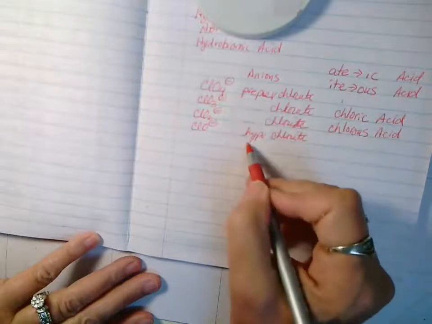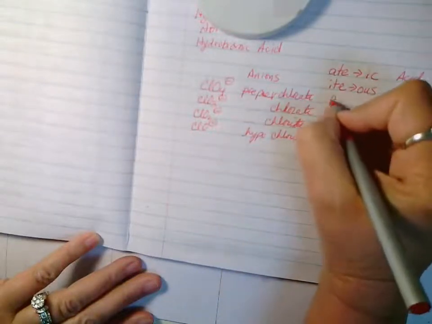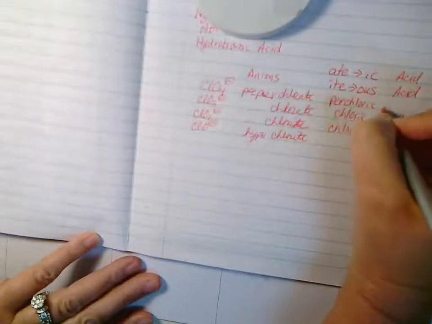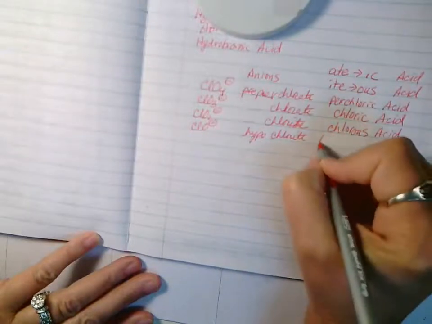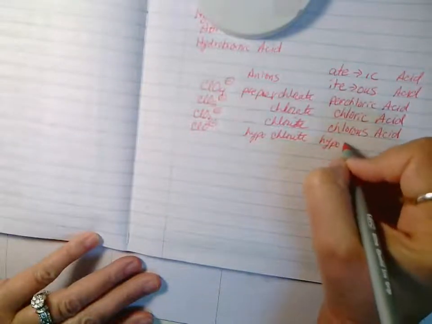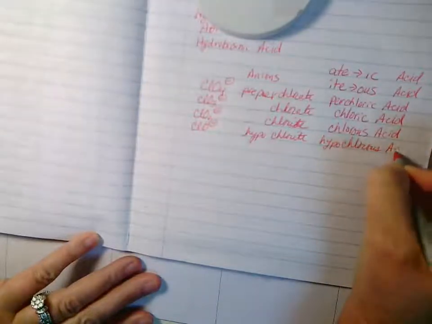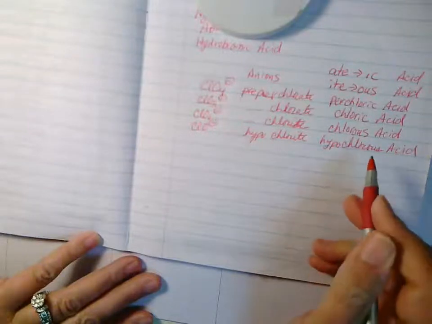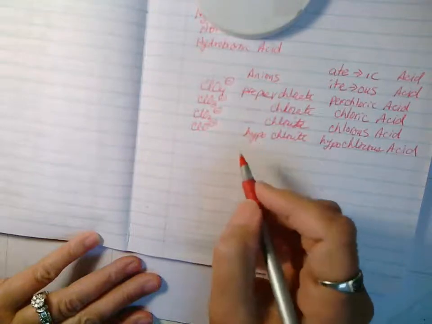And in the first and the last case, we just keep the prefix. So this would be perchloric acid. And in this case, it would be hypochlorous acid. If it's something that doesn't have all four possibilities, then we don't have to worry about the prefixes.